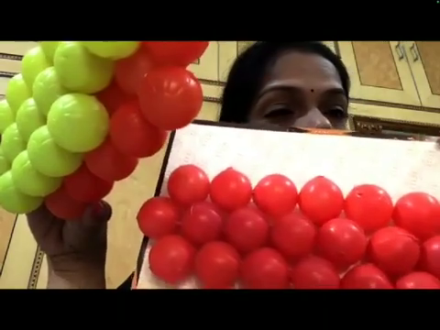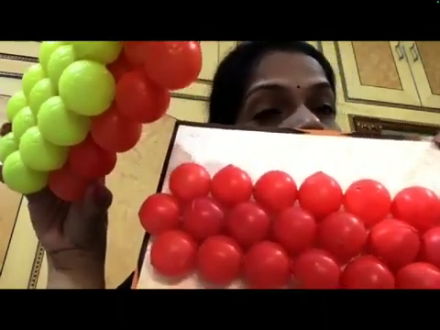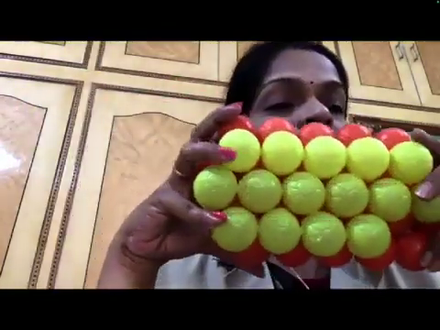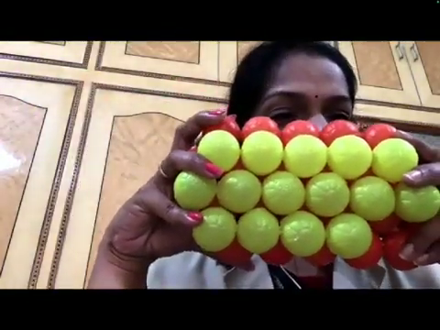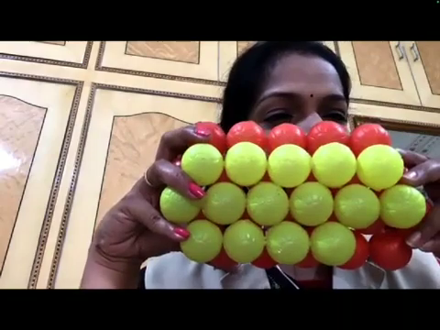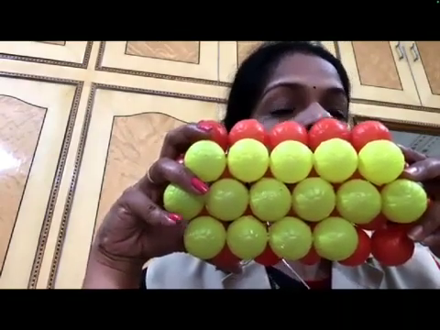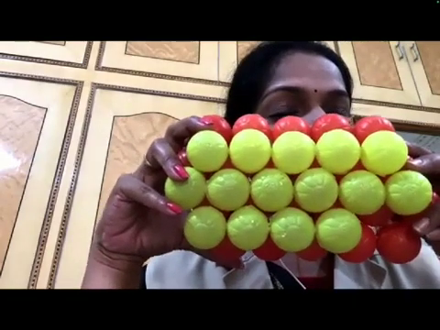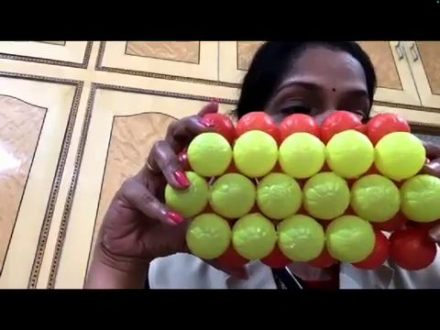So this is 2D, and here the coordination number is 6. Now we are going for 3D. Second layer is kept. Again we are going for the next layer, that means placing the third layer.